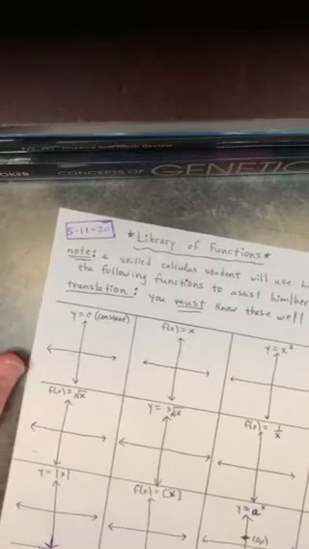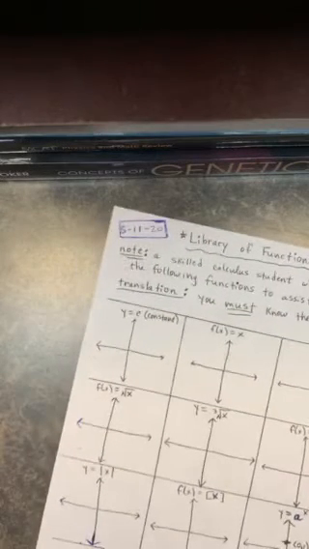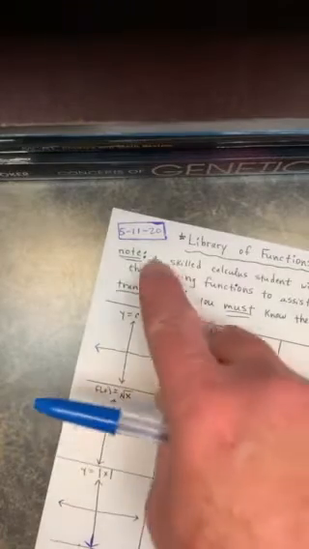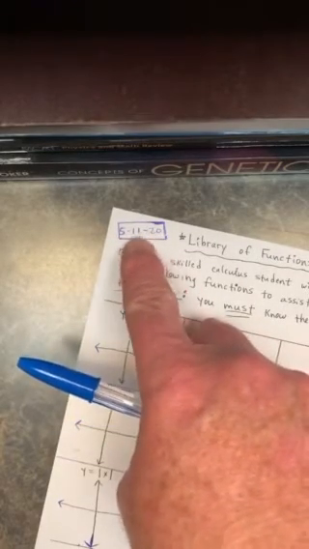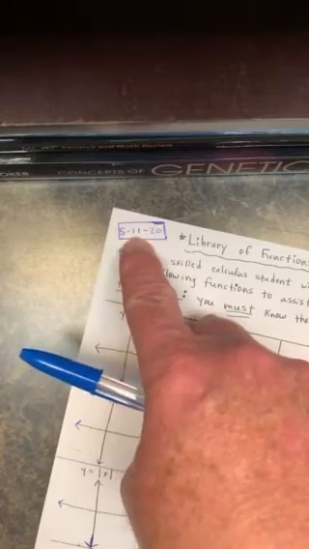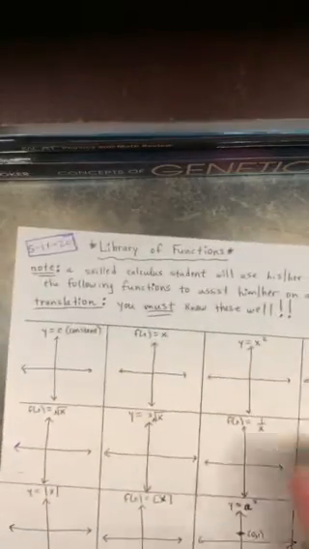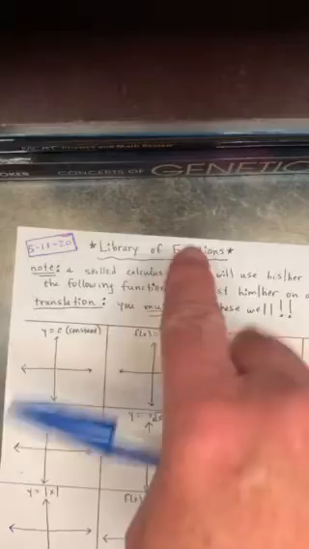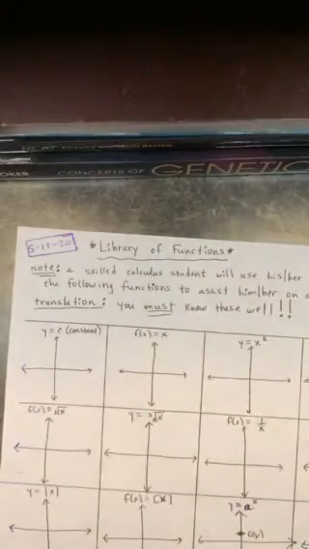Okay, guys, it is Monday, May 11th, 2020. Top left corner of my paper, 5/11/20. Again, Monday, May 11th. The title at the top of my sheet here is Library of Functions. I'll explain that in a second.